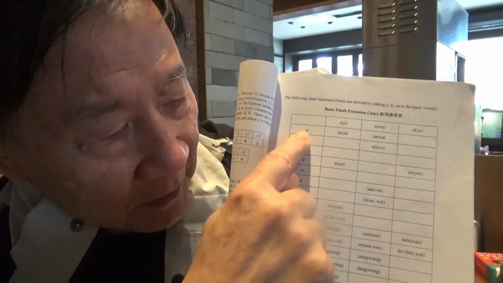It's a very logical layout. The first is A, Ya, Wa, and then you go to 6 o'clock. That's how I memorize it: O, Wo, E, Ye, I, Wu, Yu. That's the 3 o'clock. And then 1:30 is Ai, Yai, Wai, Ao, Yao, Ou, You.